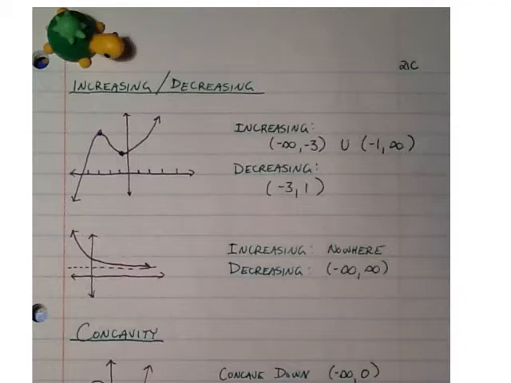Alright, the next piece is increasing and decreasing, and this is far more evident. We can see that as we move from left to right, the function is increasing from -infinity to -3, and then it's also increasing from -1 to infinity. So that's our intervals of increasing function, and then our function is decreasing from -3 to 1. So that's our interval of decreasing function.